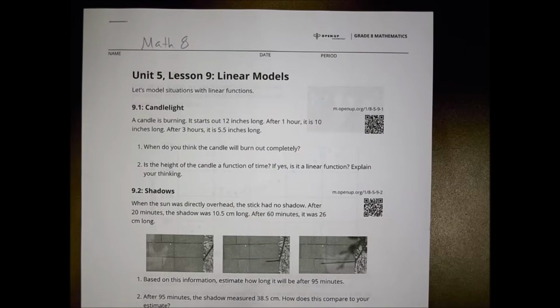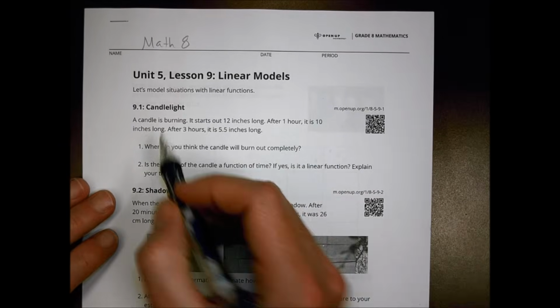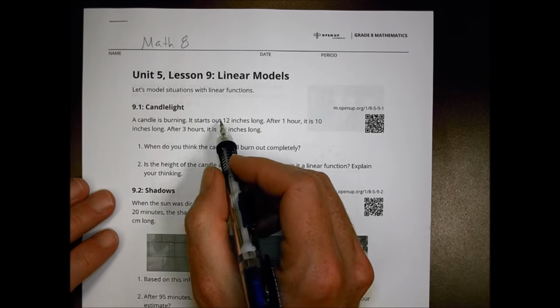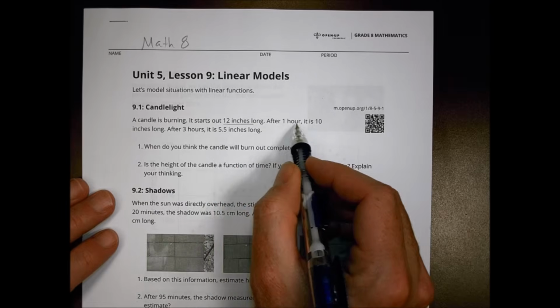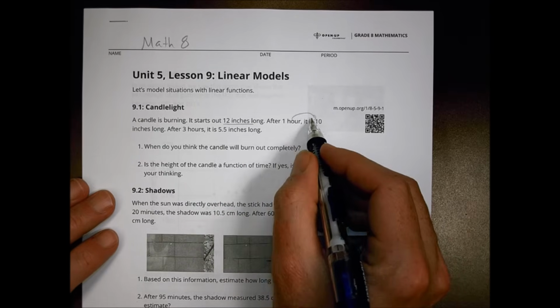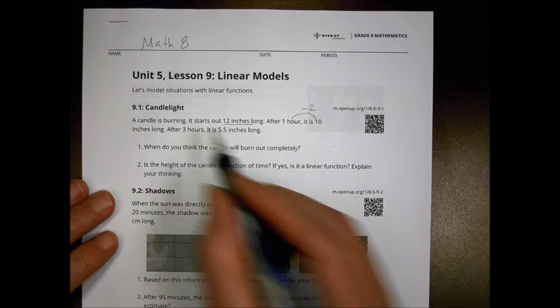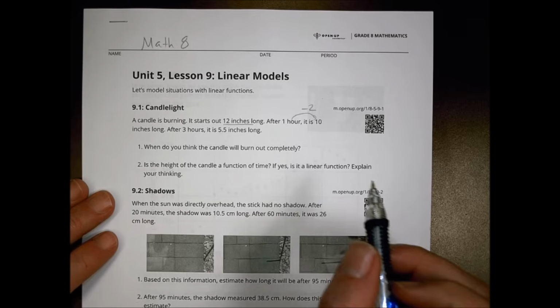You can also just do the math here, which is what I'm going to do just with paper and pencil. All right, so when do you think it's going to burn out? So really this is your warm-up question of the day. It says it starts off 12 inches and after 1 hour it's down to 10. So we see that in an hour we're dropping 2 inches per each hour, right? After 3 hours, it's 5.5 inches long.